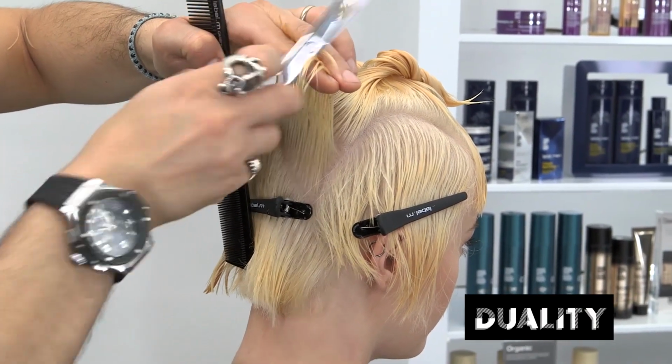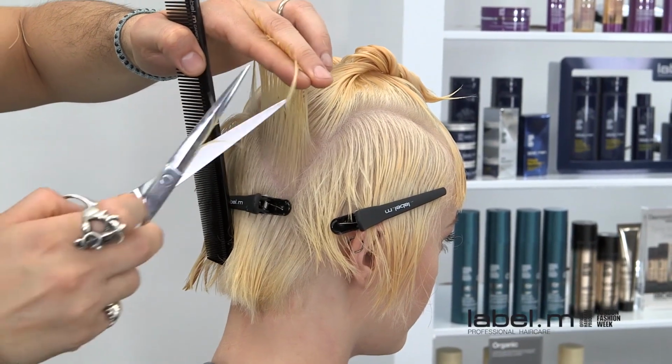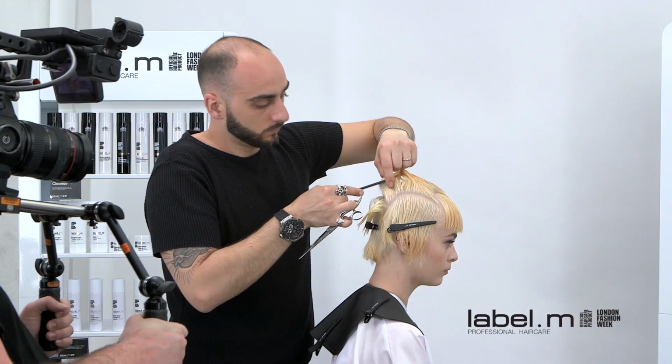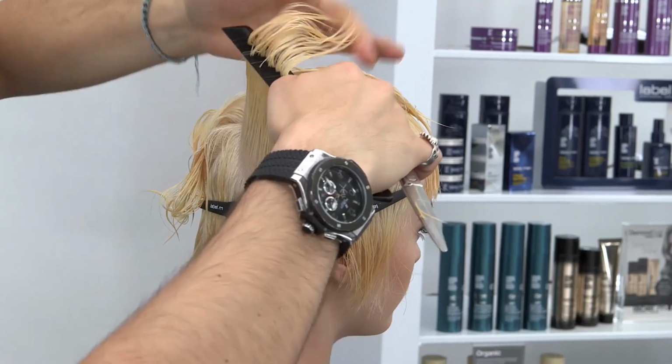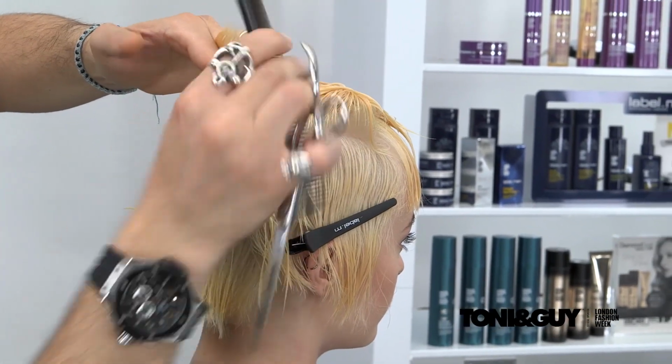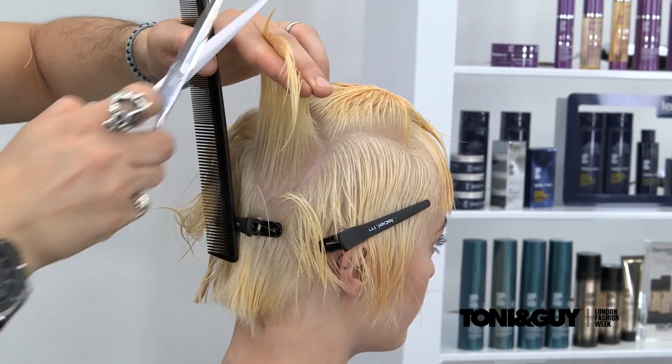Again, it's this approach to hairdressing that has always been part of Tony and Guy. By trying new things, it keeps us all on the learning curve, and when you are learning new skills, it's this that leads to keeping inspired.